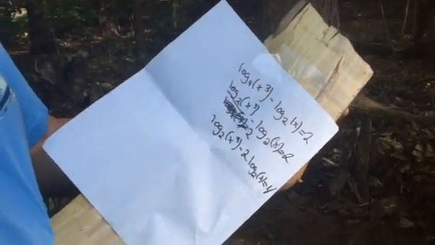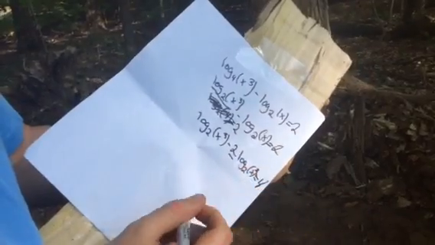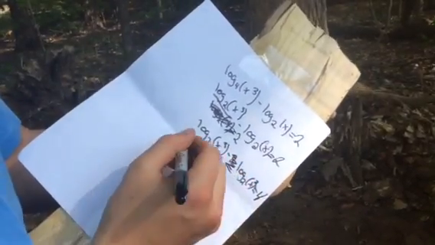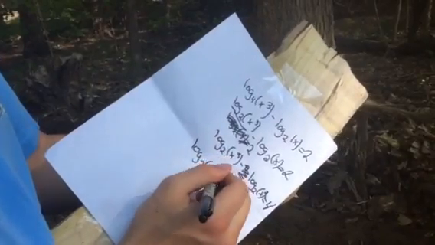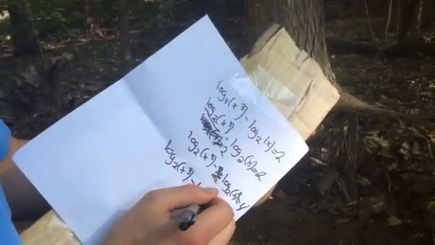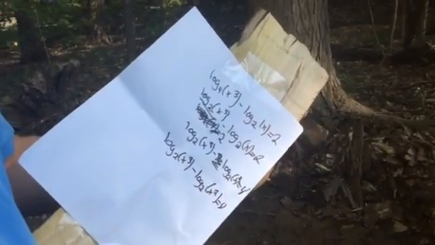Using another one of our rules, we like to bring this over here. So now we are left with log 2 of x to the 3rd minus log 2 of x squared equaling 4.